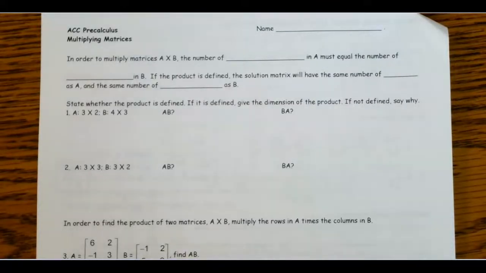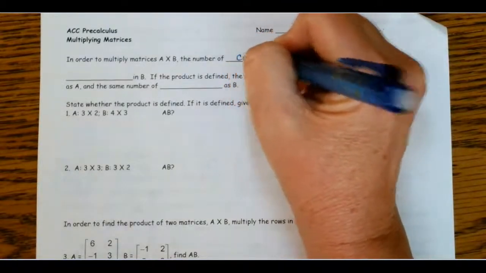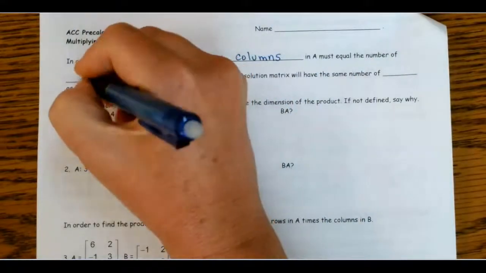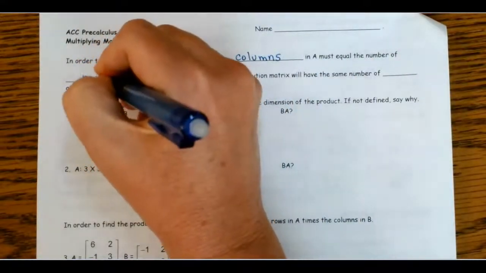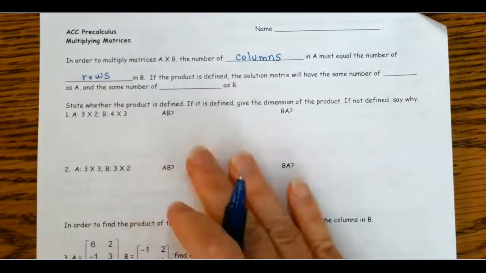So in order to multiply matrices, for example, two matrices A times B, the number of columns of that first matrix must be equal to the number of rows in the second matrix. And the order does matter. So we're going to get into all this in just a minute.